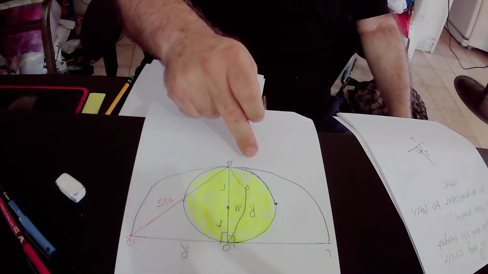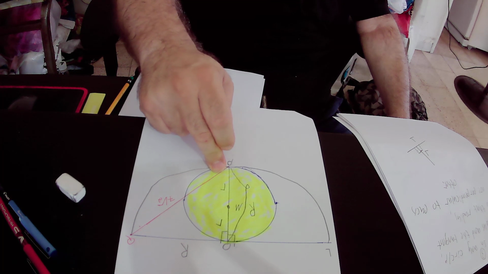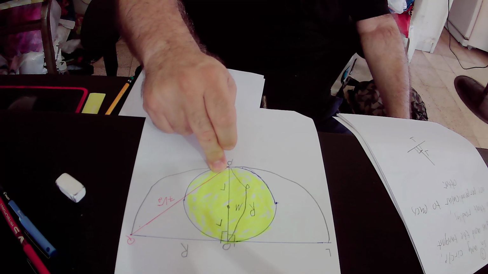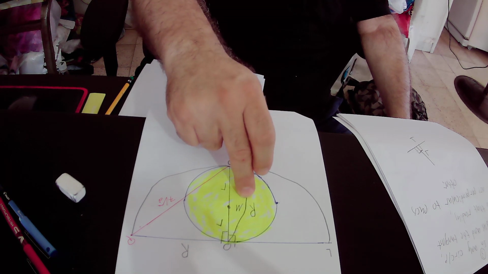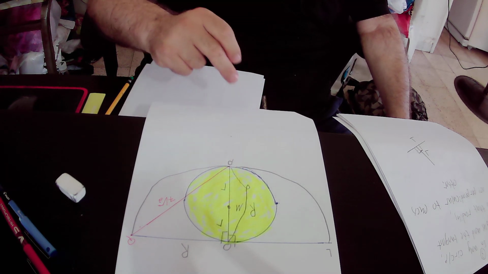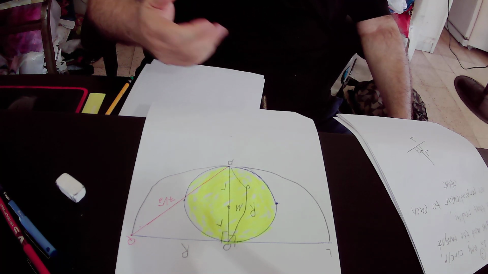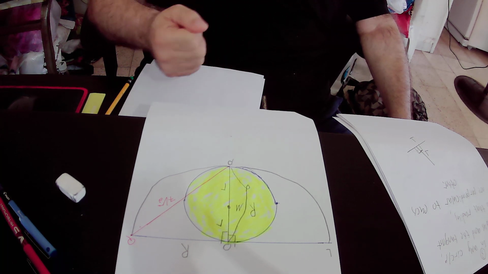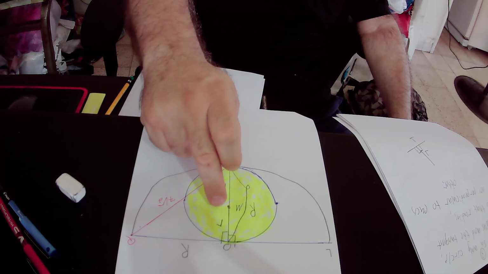OP equals capital R, but OP also equals 2 times small r. Therefore, we can deduce from it that capital R equals 2 times small r. So the relationship between capital R and small r is that capital R equals 2 times small r.